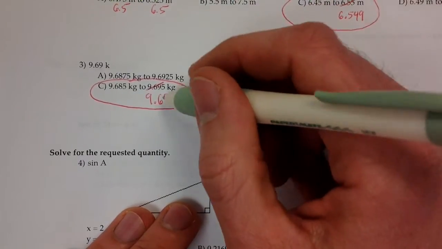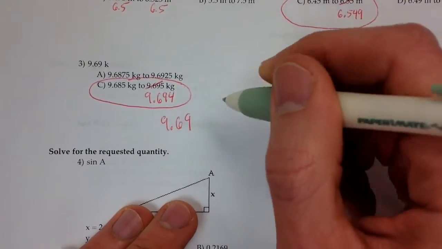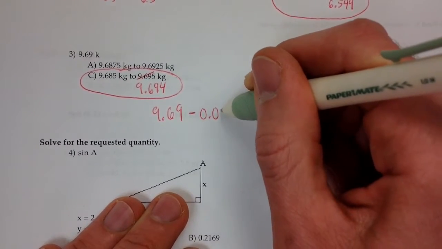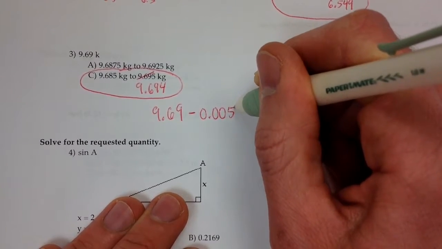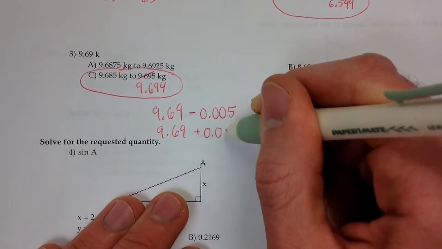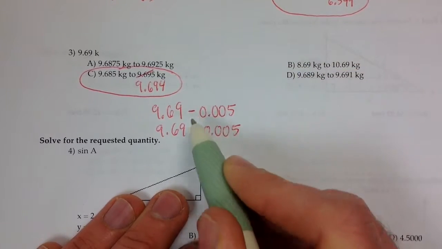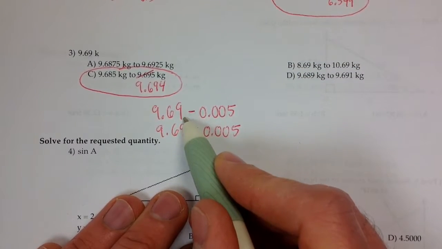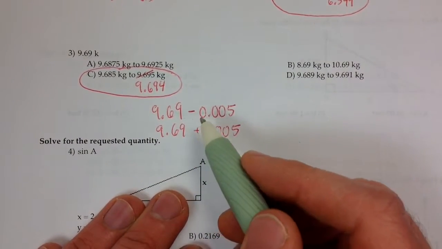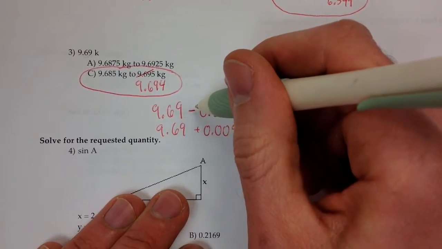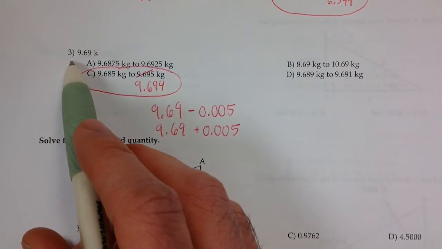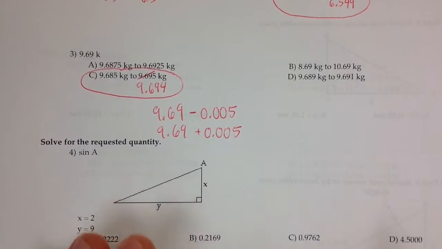So, like, 9.69 minus 0.005, and then 9.69 plus 0.005. So you take the next decimal place, and you go plus or minus half of the previous one, I should say. It's kind of a tough thing to explain. Ultimately, what you want are numbers that round to 9.69. Okay? Good.